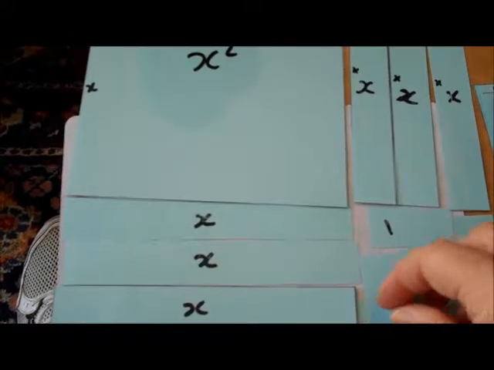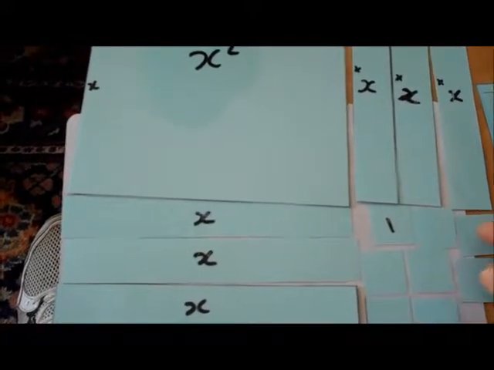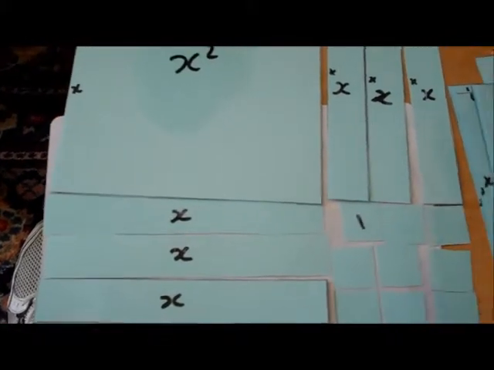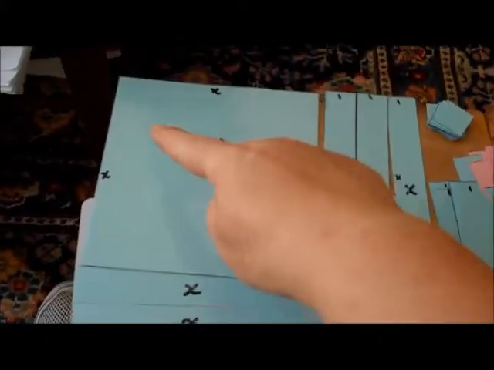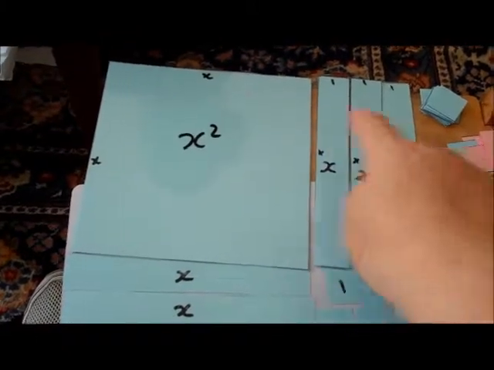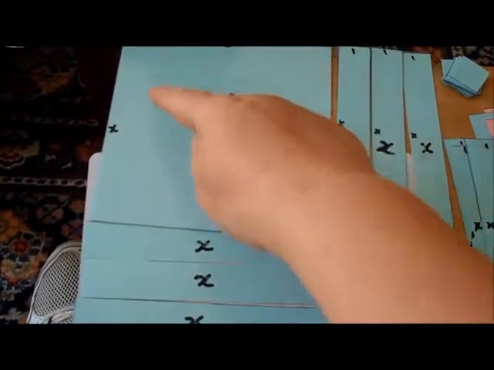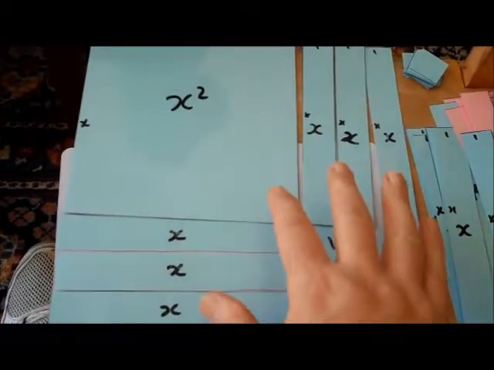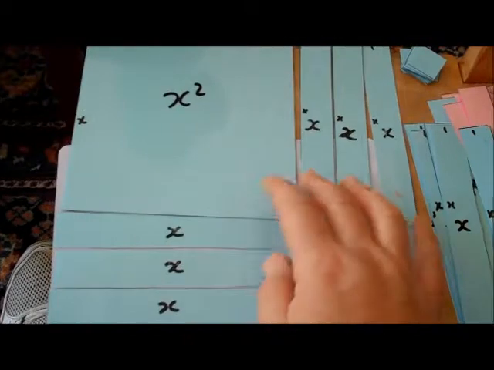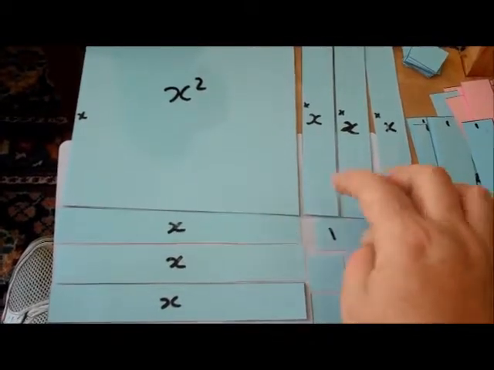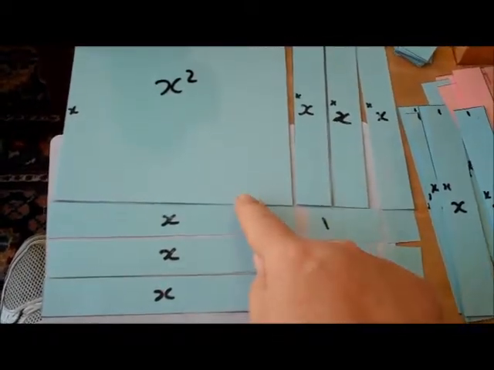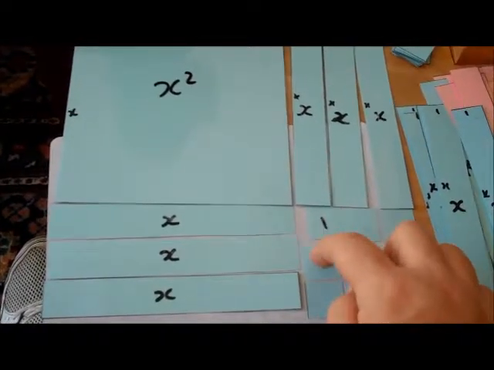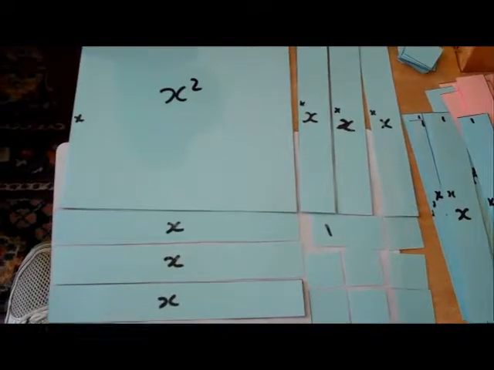How many will I need altogether? 9, because x plus 3 times x plus 3 is x squared plus 6x, 3 here, 3 there, 2 lots of 3, and 9 more, 3 by 3.